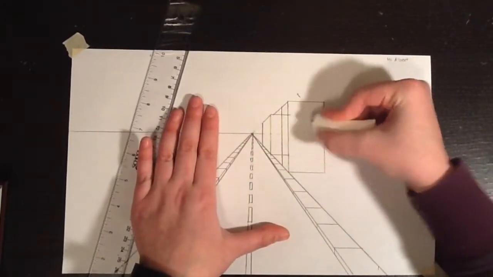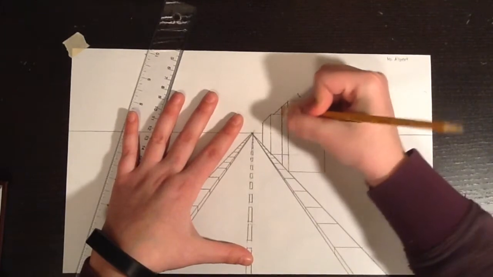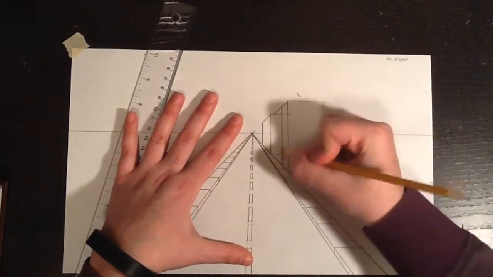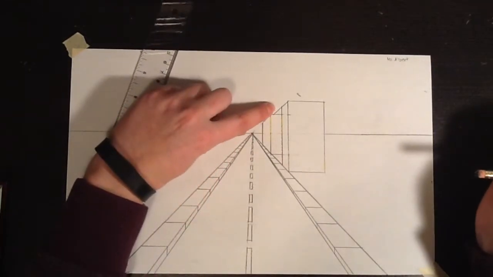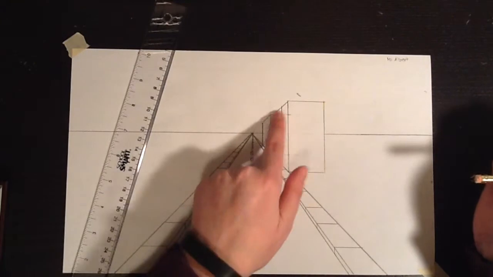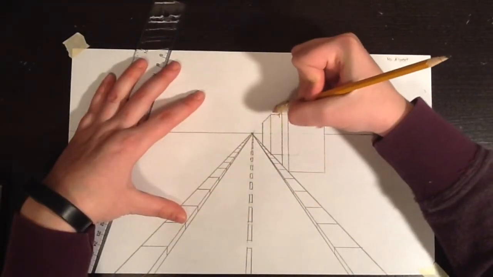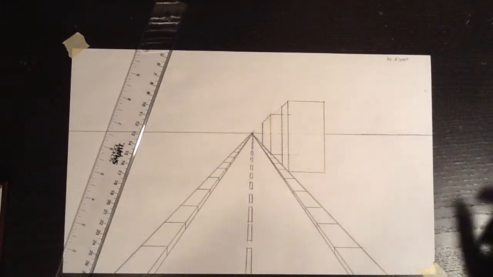Okay, we can also erase the horizon line. I'm going to switch erasers here so I don't go outside of my lines. All right, and I can also erase the edge of that converging line there because I ended my building already. I don't need the rest of that converging line. I'm going to go ahead and erase that. So there we have 2 buildings.